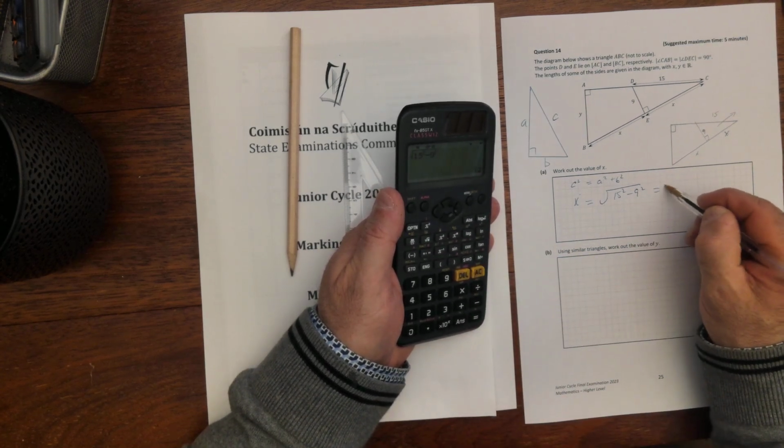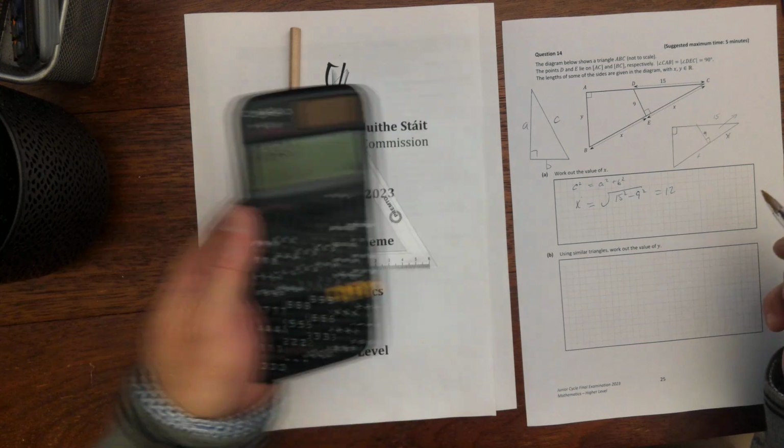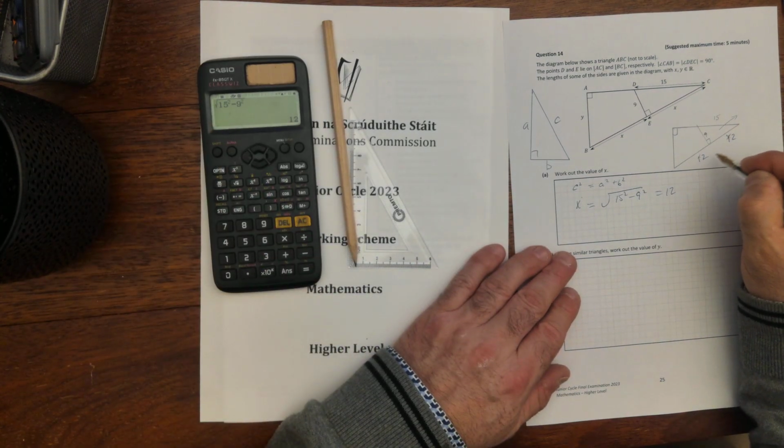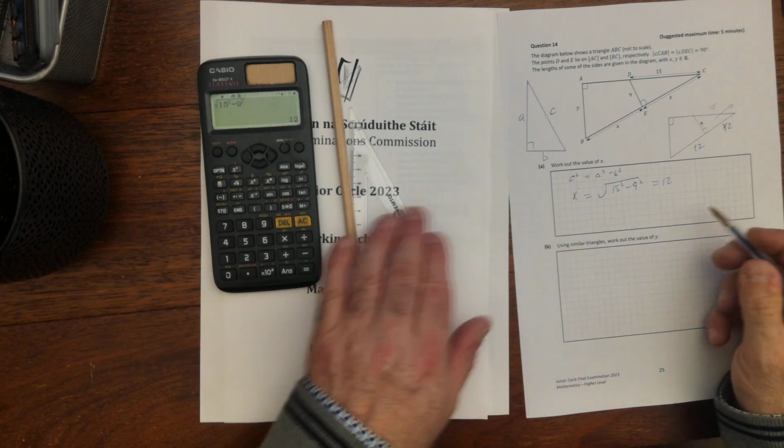And it's 12 because it's a scaled up version of 3, 4, 5. Okay, now we have 12 here and we have 12 here. So now we can focus on the larger triangle.